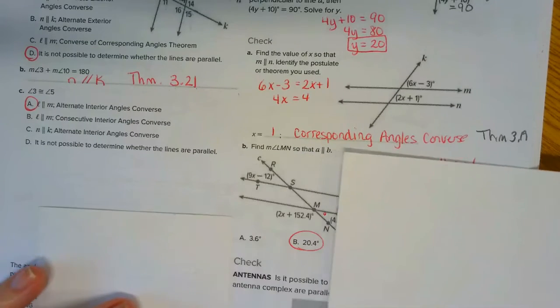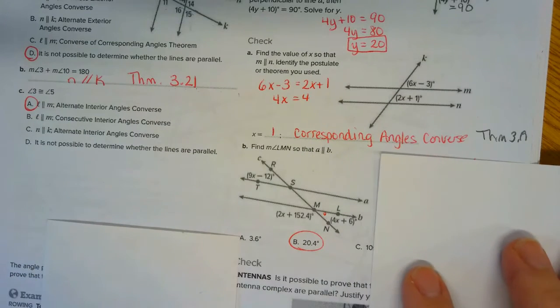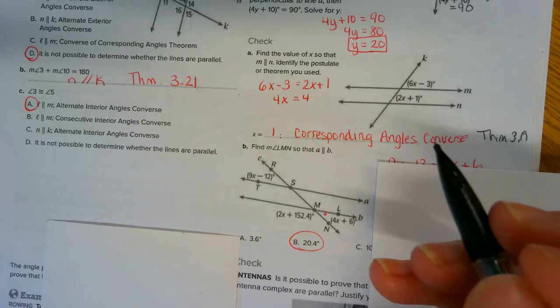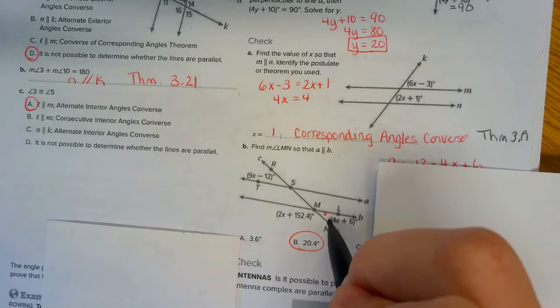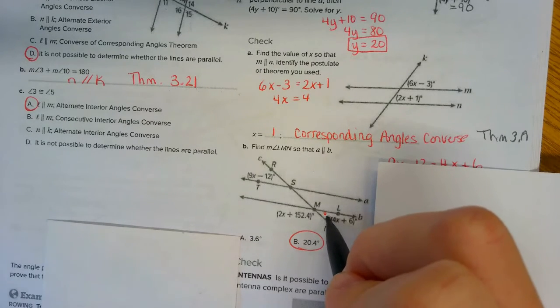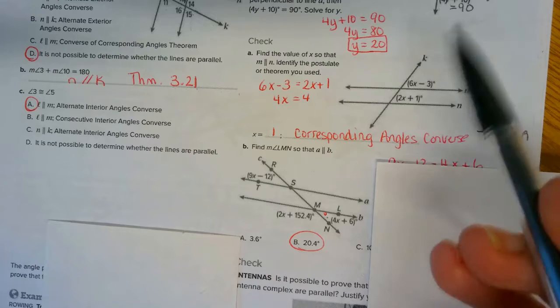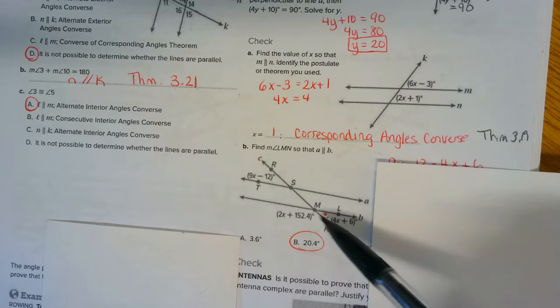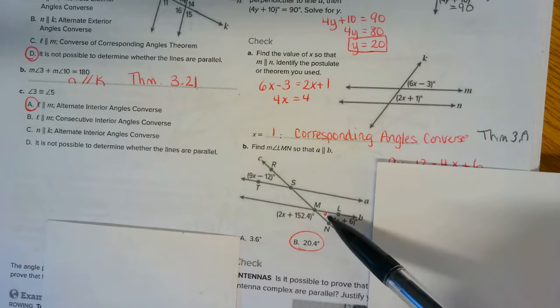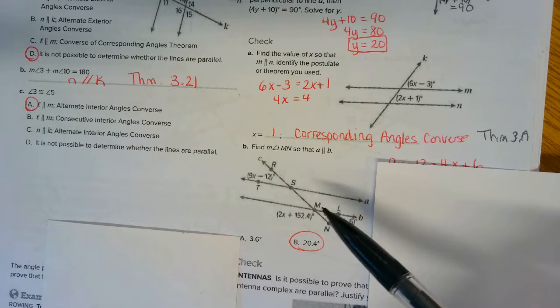Then on the next check question, it's a little bit more involved because here's the angle they're wanting me to find, clear down here. So they give me a lot of information. They give me these two angles labeled. They also give me these two. So there's really 2 different setups you could do.